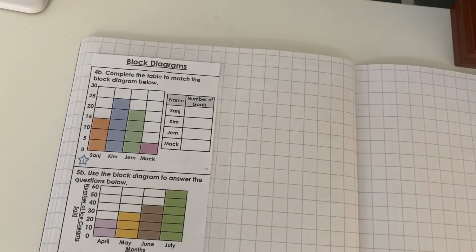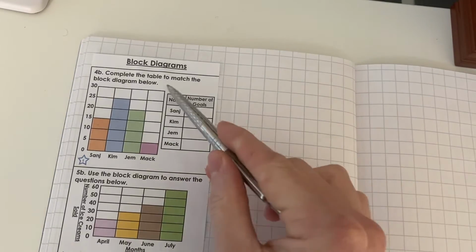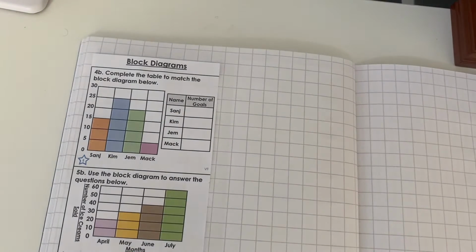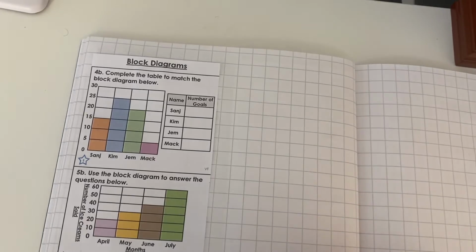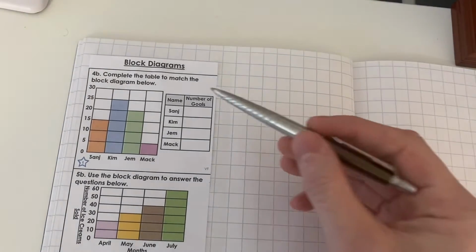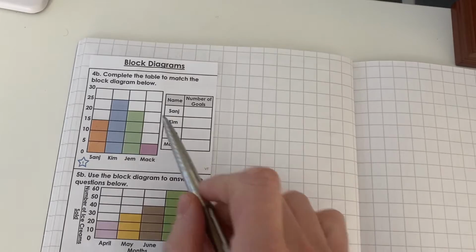So the question here says, complete the table to match the block diagram below. Now, some of these questions may ask you to draw a table or draw a block diagram. If you're able to, you're more than welcome to print this out. But if not, just draw the table out into your book and that'd be fine. So we've got a question here. We've got a block diagram.